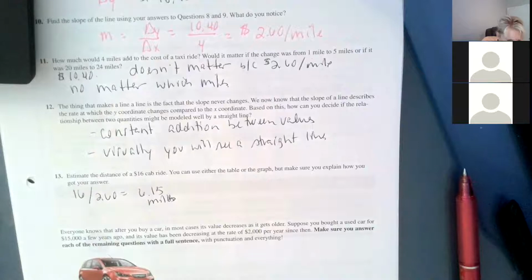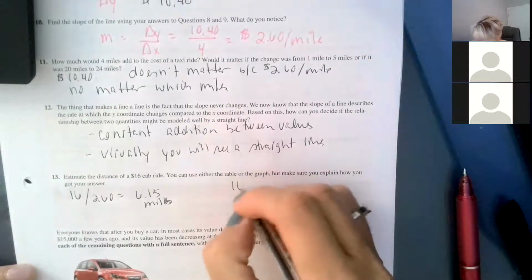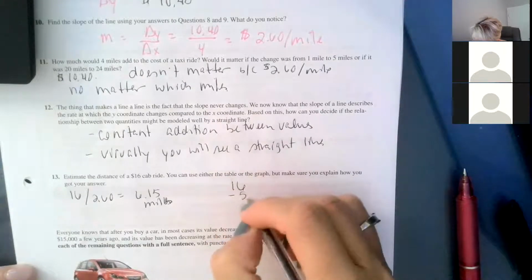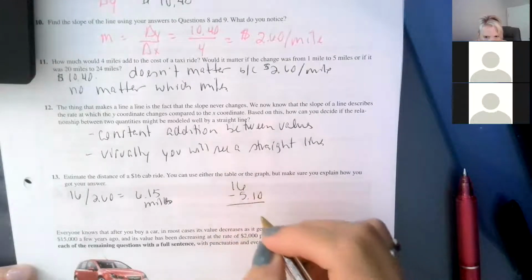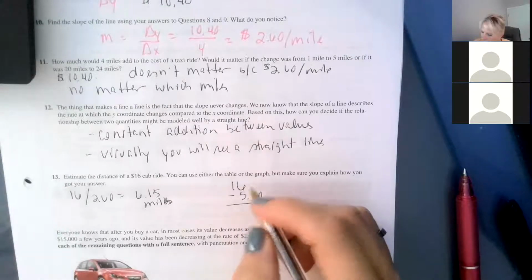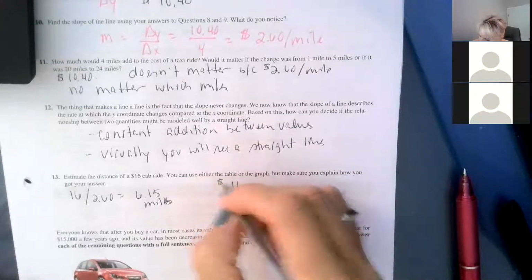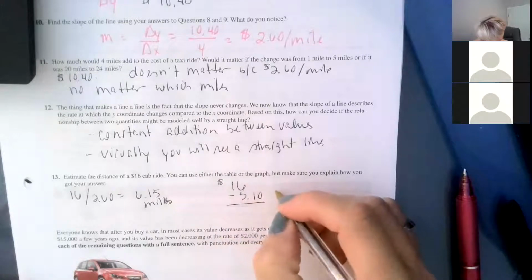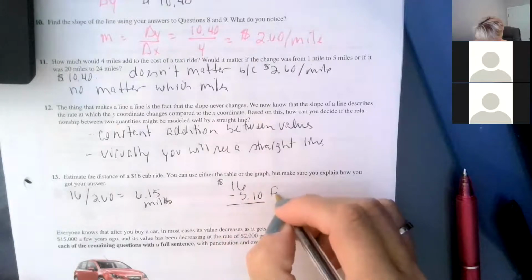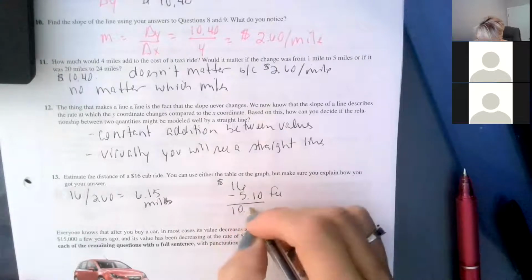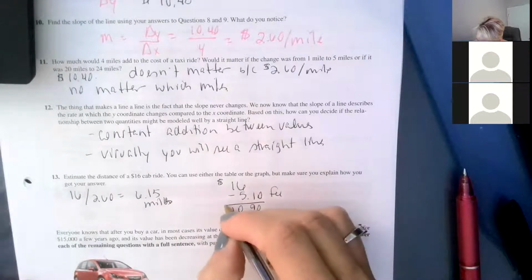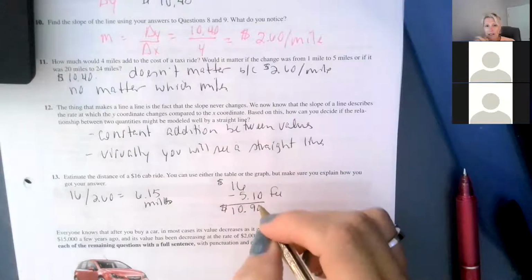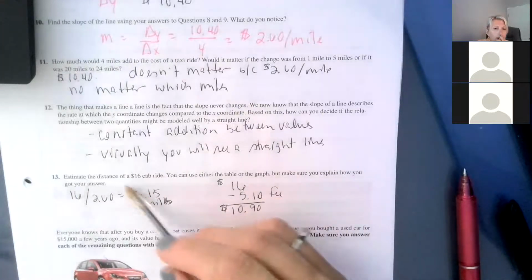So I did 16 minus the zero distance, so like the fee, so $5.10. Okay. So you took the $16 and subtracted the fee, right? Yeah, and I got 10.90. Okay, so you got $10.90, but that doesn't tell us miles.